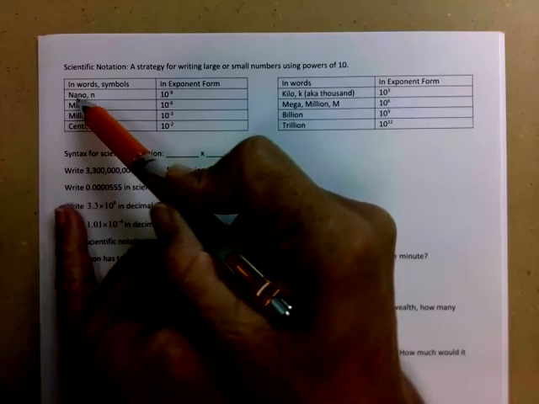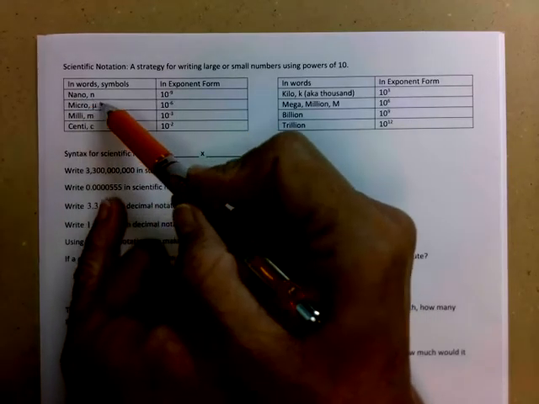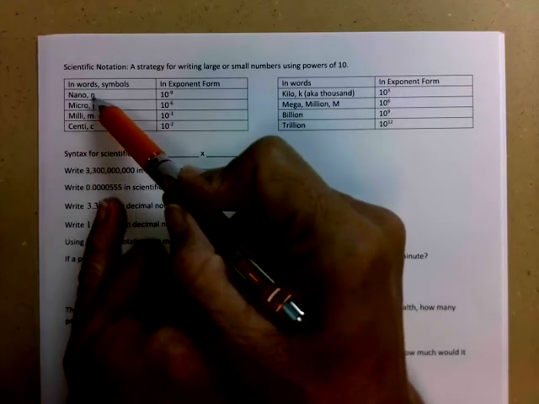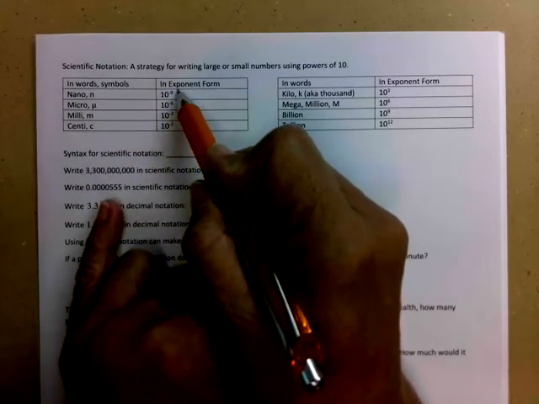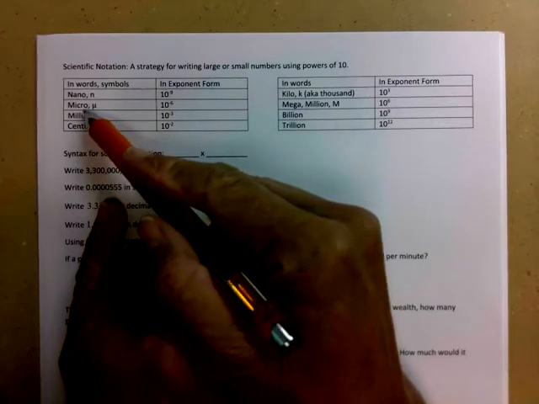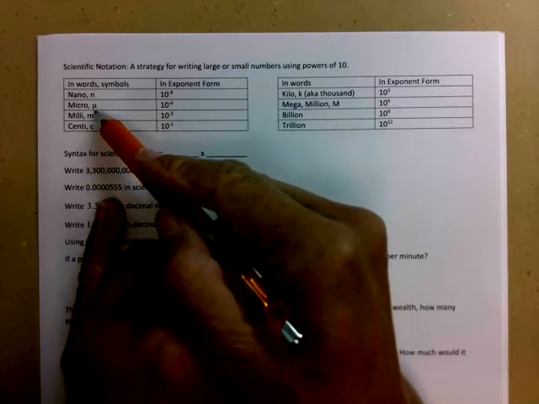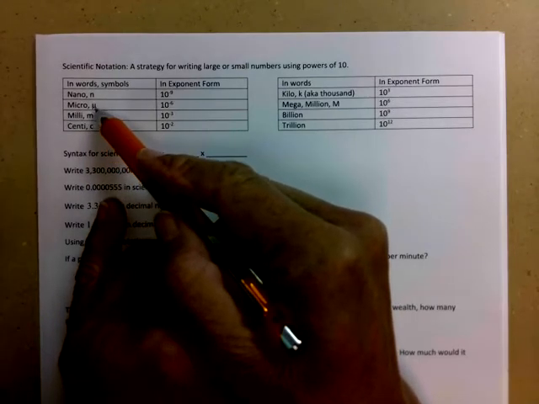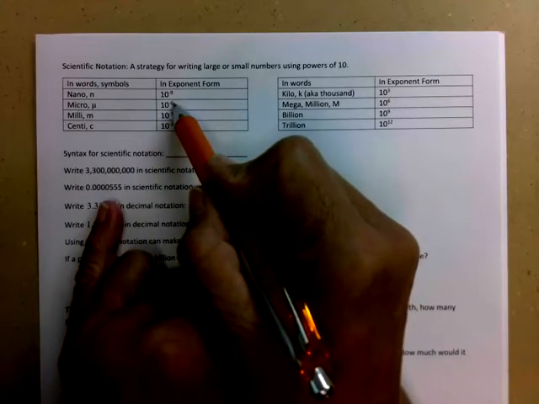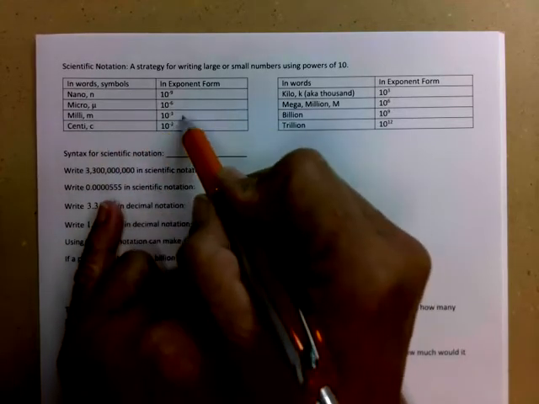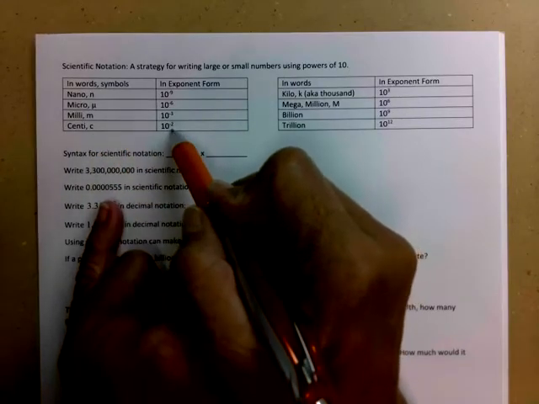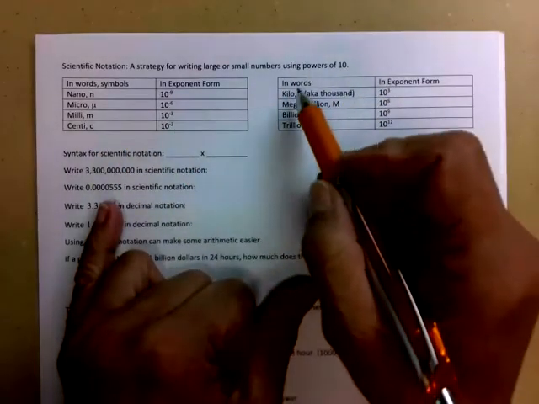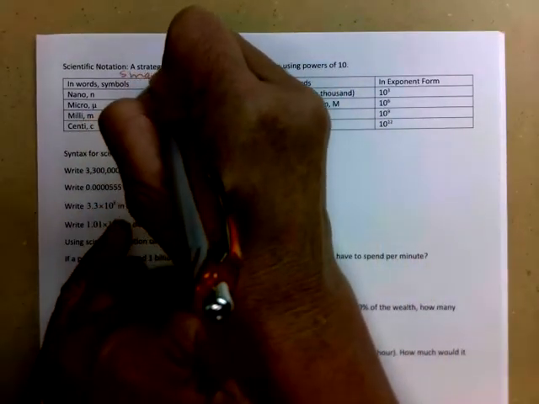So nano, like nanobots, nanotechnology. It's a prefix, a little n, and that means 10 to the negative 9. Micro is a mu, like a Greek m. That's 10 to the negative 6. Milli is 10 to the negative 3. Centi is 10 to the negative 2. And these are small things.